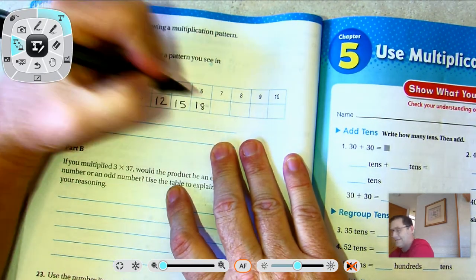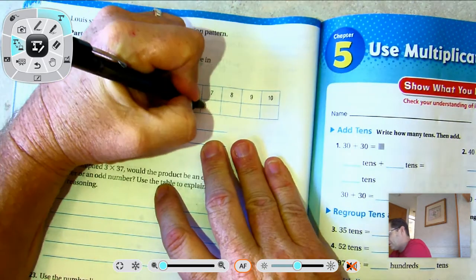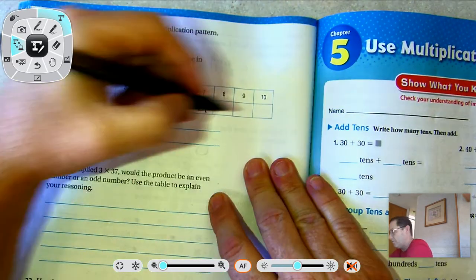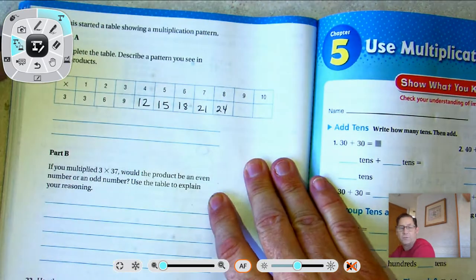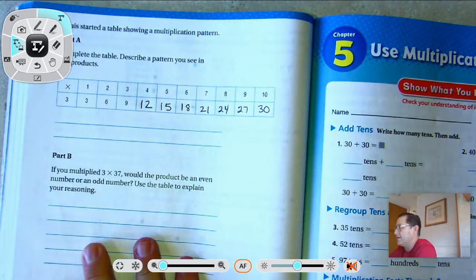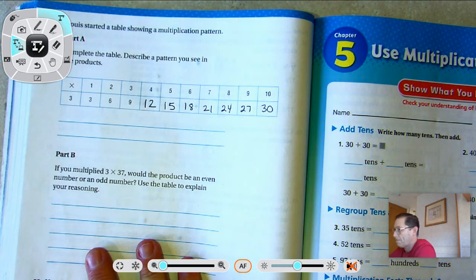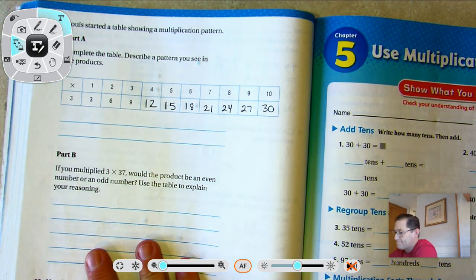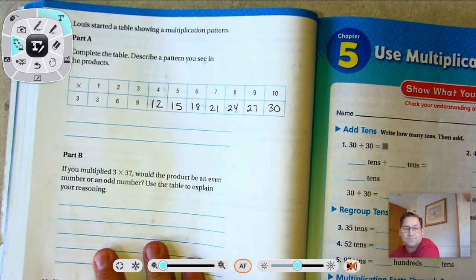15 plus 3 is 18. 18 plus 3 is 21. 21 plus 3 is 24. 24 plus 3 is 27. 27 plus 3 is 30. Describe a pattern you see in the products.